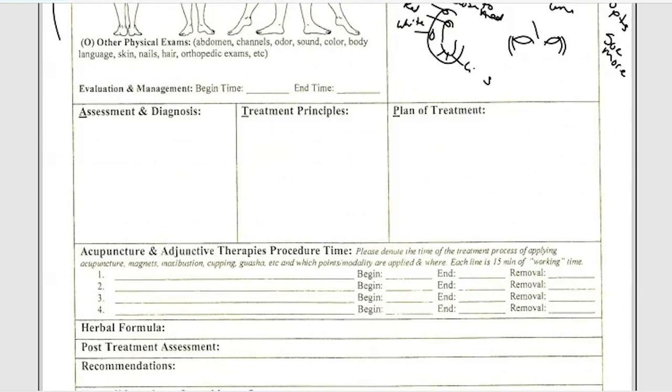Okay, so here are the remaining 10-point areas. Assessment and diagnosis, 10 points. Treatment principles, 10 points. Plan of treatment, 10 points. This is another one that students have a tendency to get confused on, what they're supposed to put in these blocks. So for assessment and diagnosis, you really want at least four of the diagnoses.